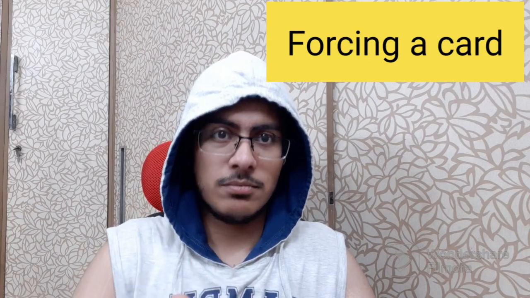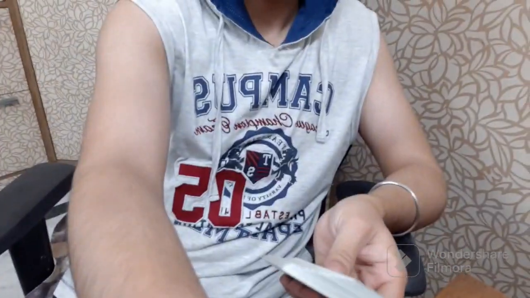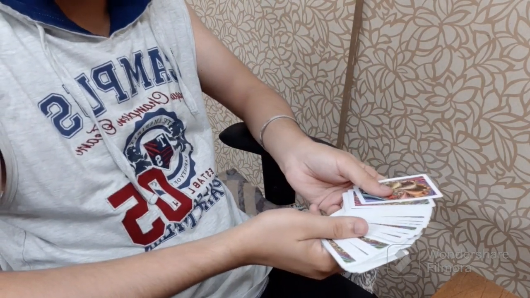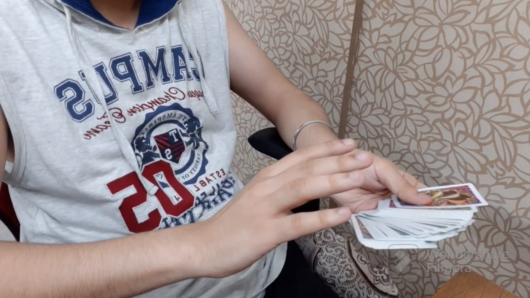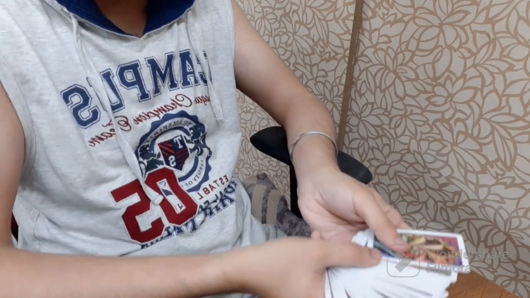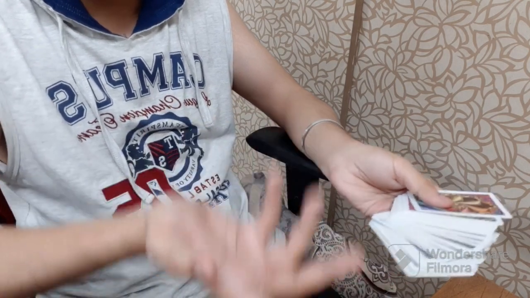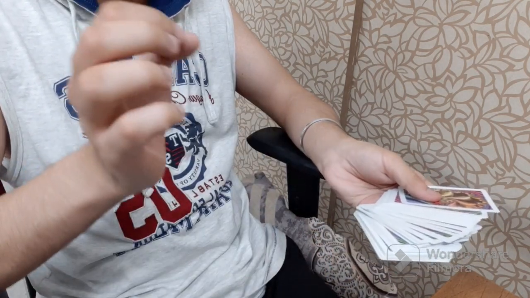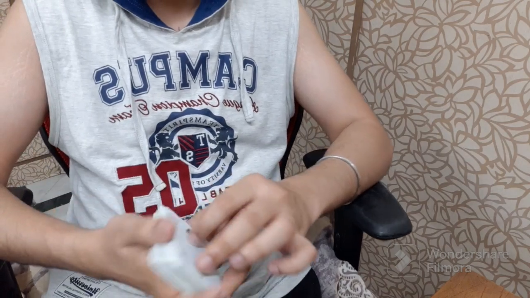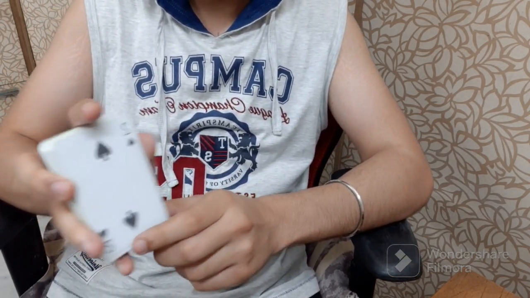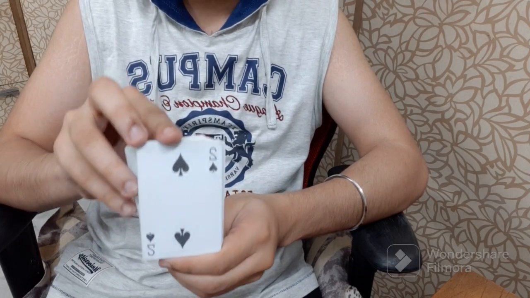So let me show you some of the most basic tricks, and that is forcing a card on the person in front of you. So for example, I have a deck of cards. A lot of times the person in front of you asks you to choose a random card, and you think the card is solely random. But trust me, it is never a random card because he knows which card you will be getting. For example, the bottommost card right now is the two of clubs.